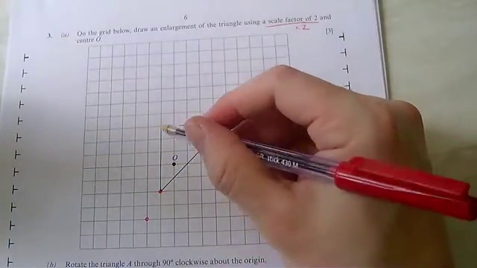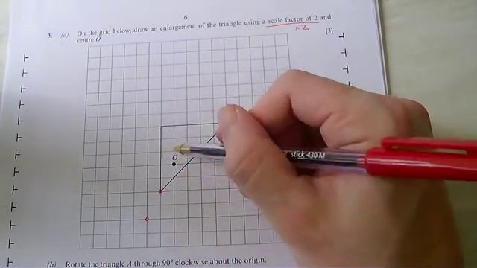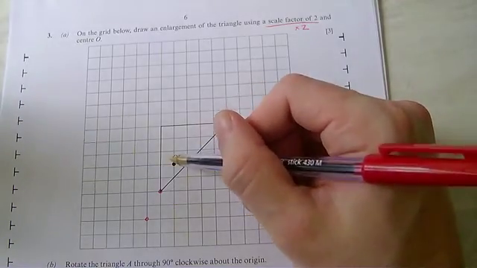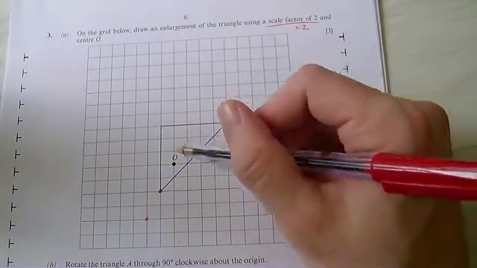Okay, now I could do that for each of the corners. I could say, how do I get to this one? Up 1, 2, 3, across 1. So then I double it and go up 6 and go across 2. And then the same for this one.